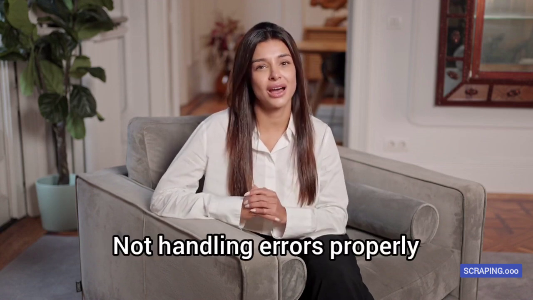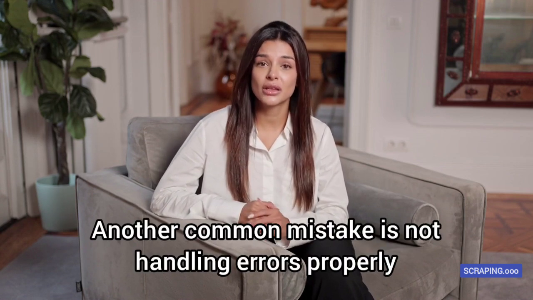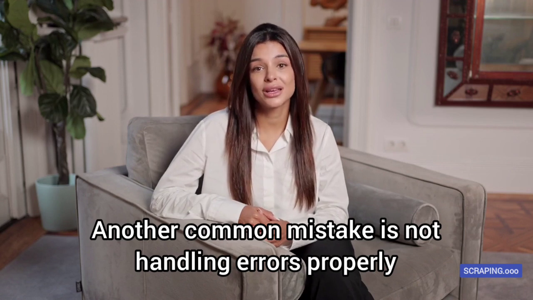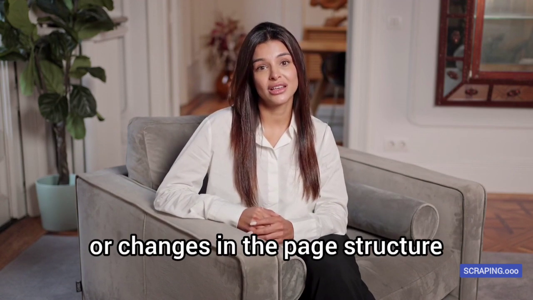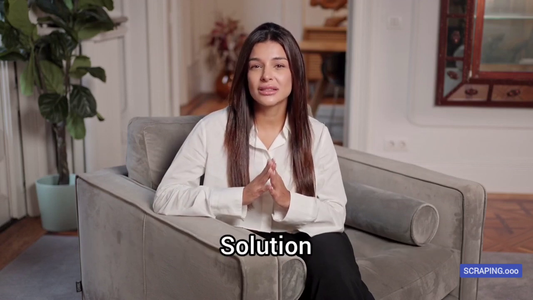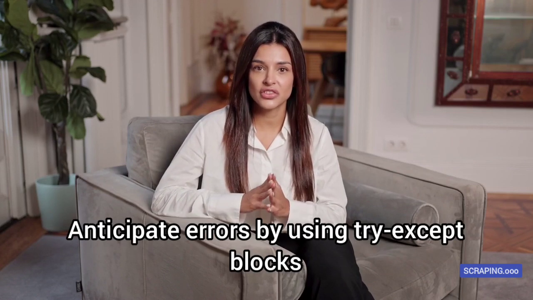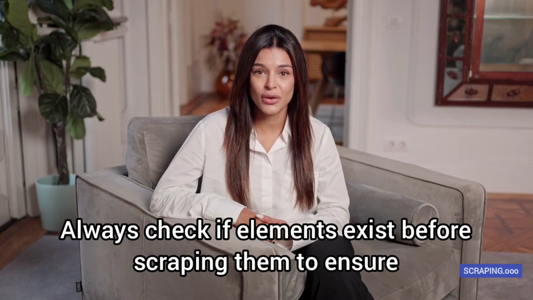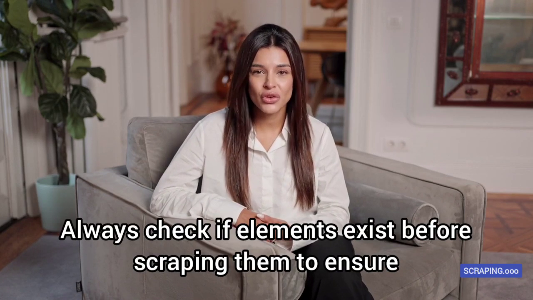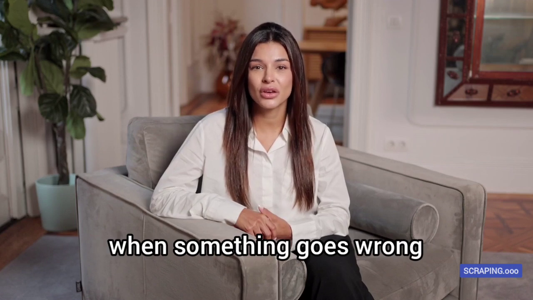Mistake 5. Not handling errors properly. Another common mistake is not handling errors properly. Scraping can often result in errors due to timeouts, missing elements, or changes in the page structure. Solution. Anticipate errors by using try-except blocks or similar error handling methods. Always check if elements exist before scraping them to ensure that your scraper doesn't crash when something goes wrong.